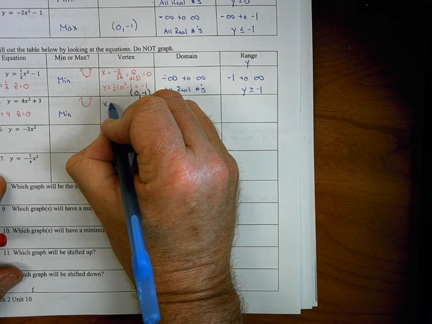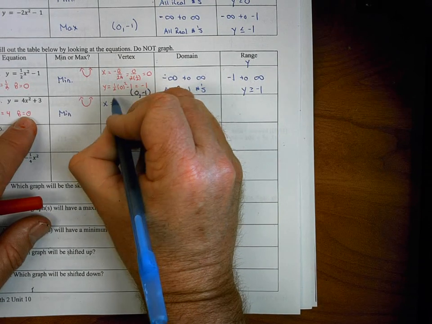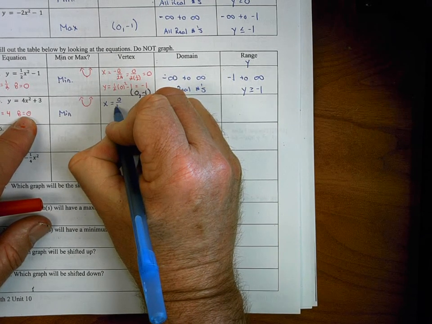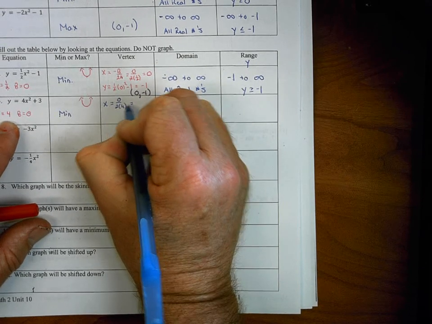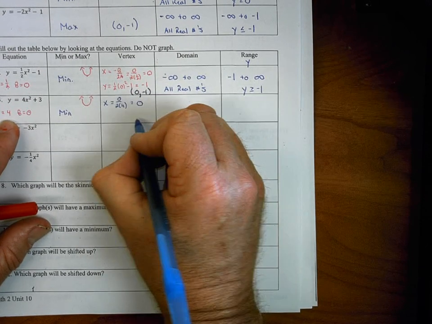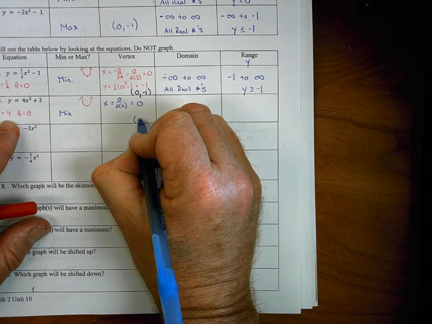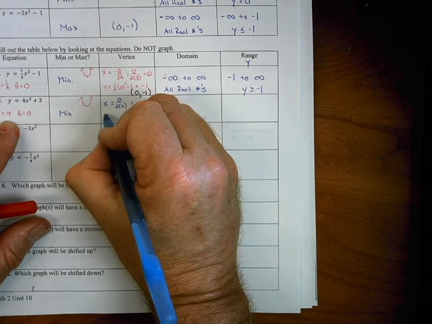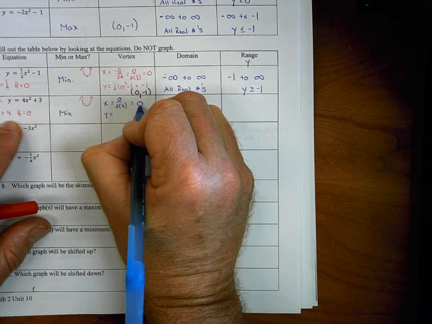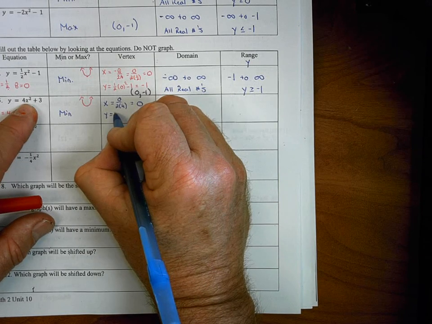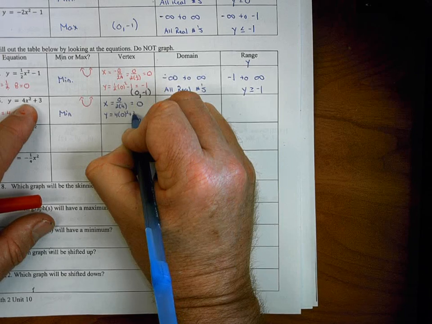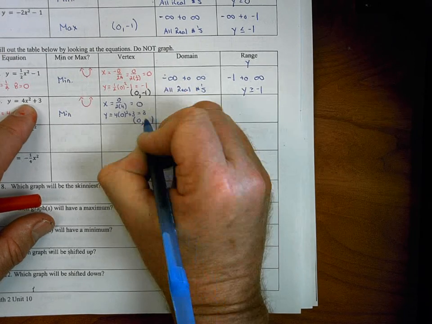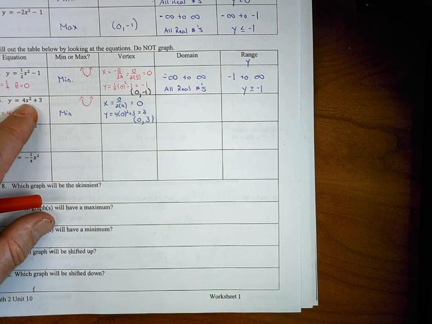So I'm going to use those values, and I'm going to use the equation to find the vertex. So my vertex x-coordinate is going to be negative b, which would be 0, divided by 2 times a, which is 4. 0 divided by 2 times 4 is 0. So my vertex's x-coordinate is 0. Okay, to find my y-coordinate, I'm going to plug my x value into my equation. So I'm going to get 4 times 0 to the second power plus 3. Well, that's equal to 3. So my vertex is at the point (0, 3).